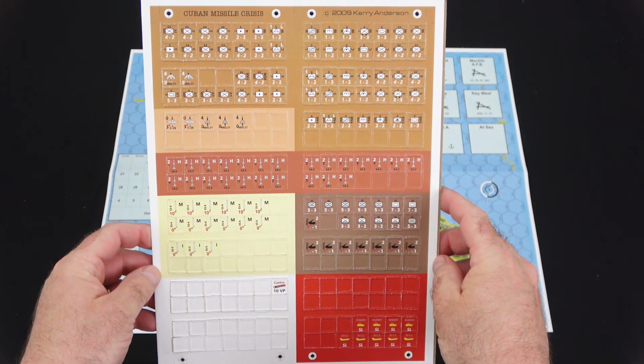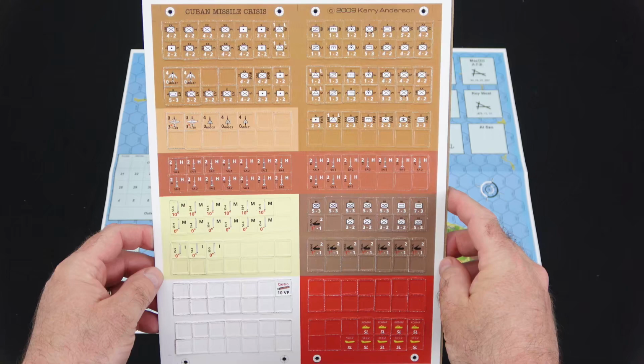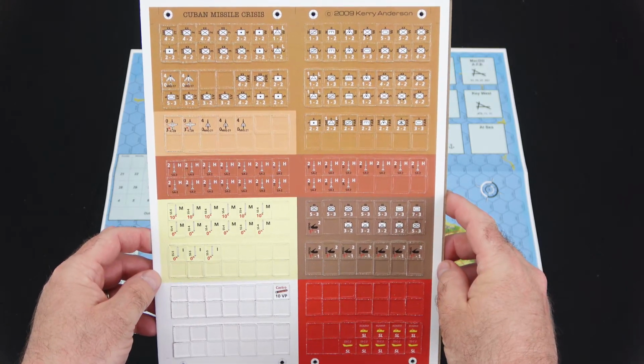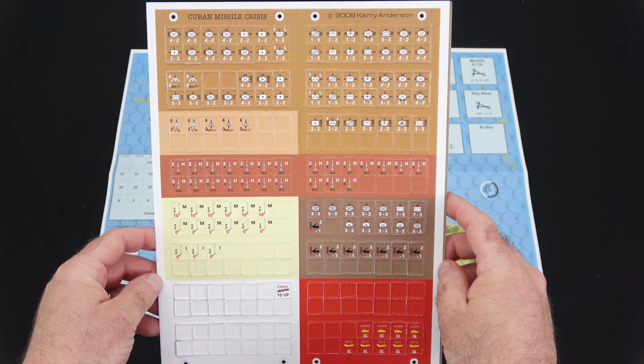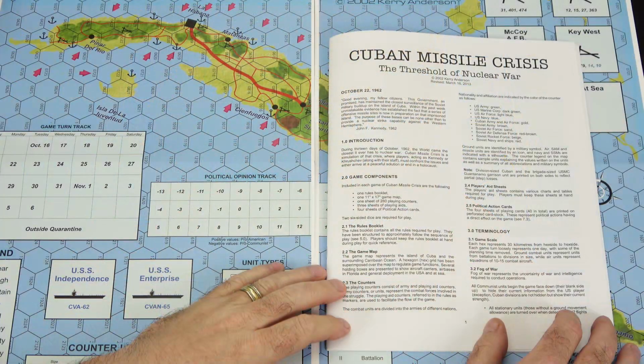They're going to be played blank side up, and then on the back side is where you're going to tell what the units are. So there's going to be a fog of war in the game where you're not going to know what forces are where until you engage. Now we'll take a look at the rules.